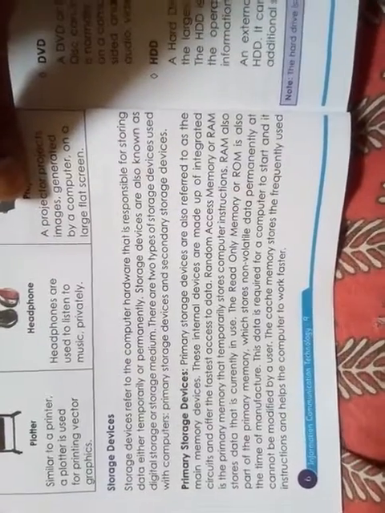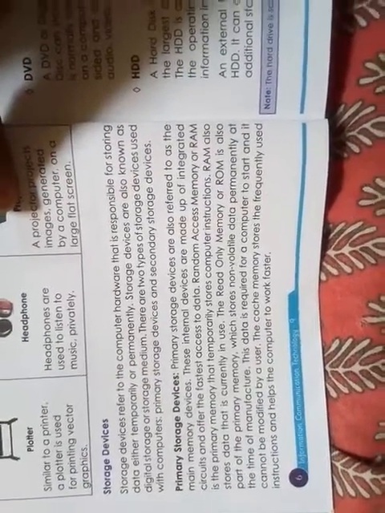Next are storage devices. Storage devices refer to computer hardware that is responsible for storing data, either temporarily or permanently. Storage devices are also known as digital storage or storage medium.